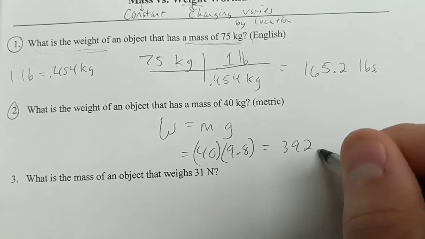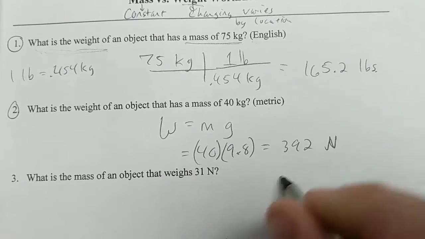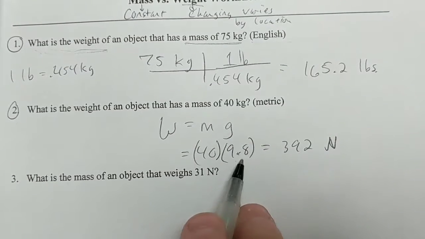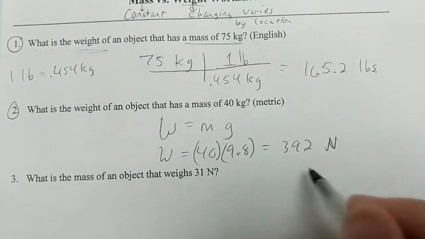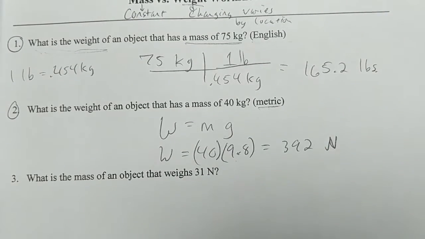And you get 392. And whenever you're using this equation with these two units, kilograms and meters per second squared, your weight will be in newtons, the metric unit. So 392 newtons for the object.